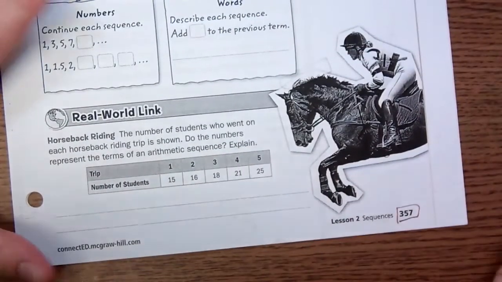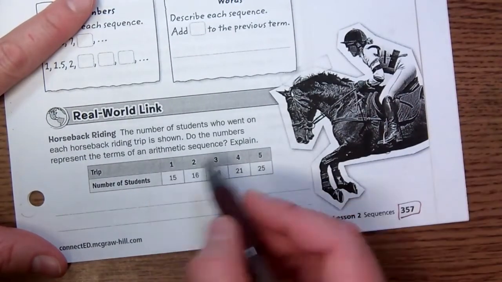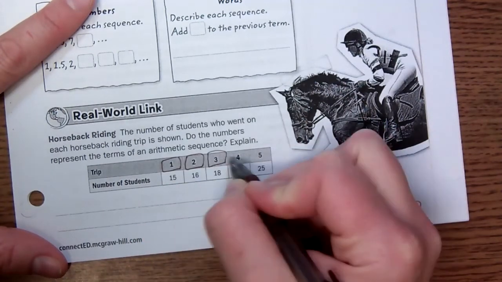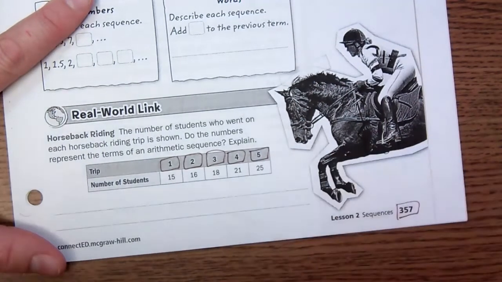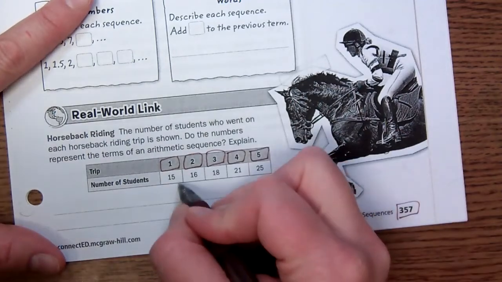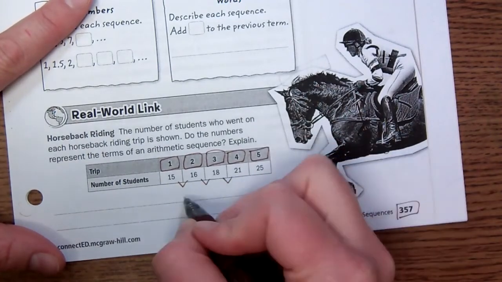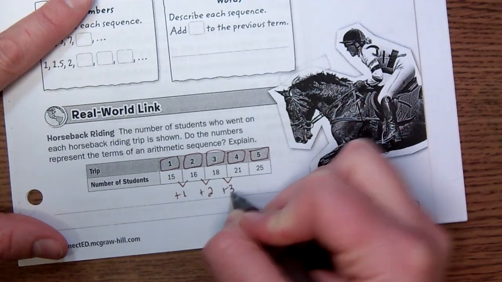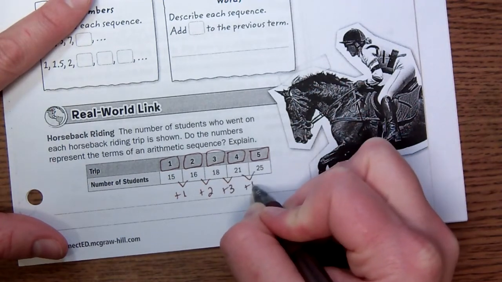Down here at the bottom of this page, there's horseback riding. So the number of students who went on each horseback riding trip is shown. So these terms are going up. This is first term, second term, third term, fourth term, fifth term. So that's important. It's not like we're skipping around. And it looks like it's going up by, this is 1, this is 2, this is 3, this is 4.